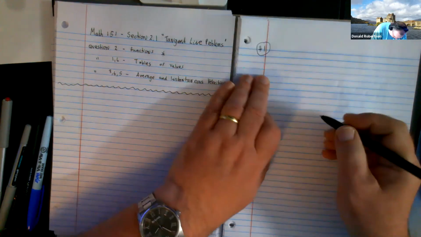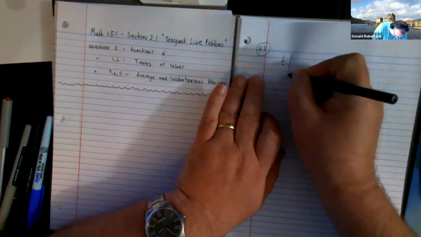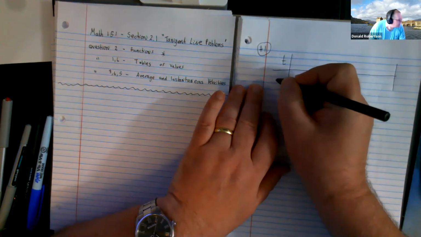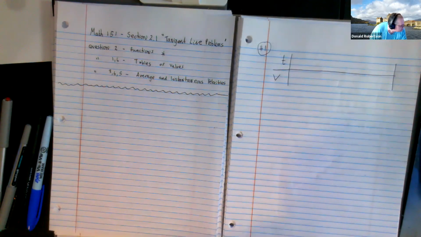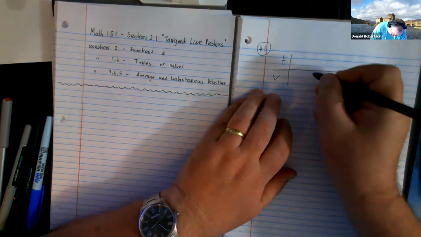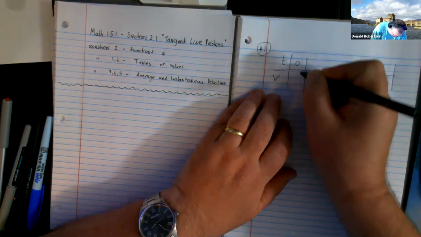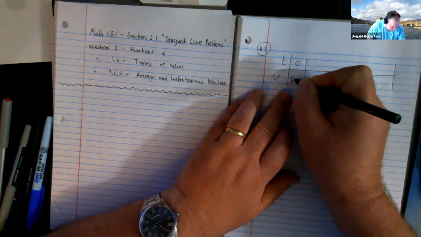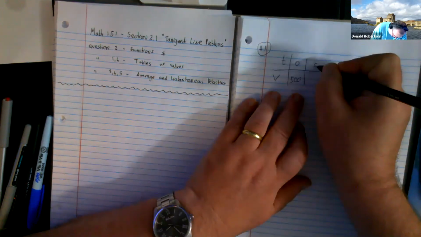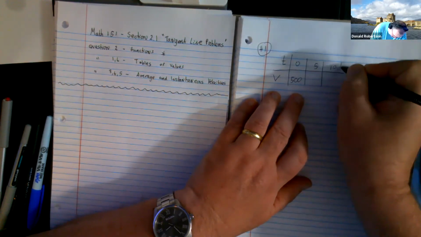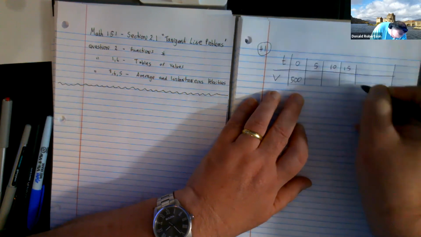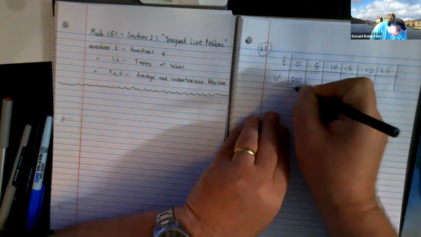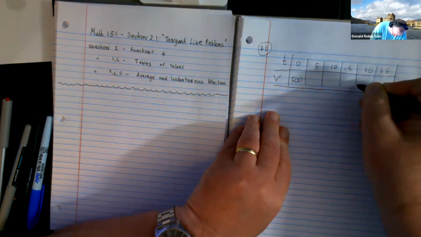So in this story, we have a big tank with, I don't know, 500 gallons in it. And every 5 minutes, we record how many gallons are left.